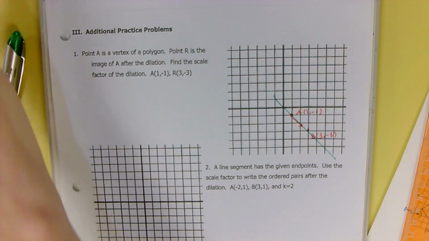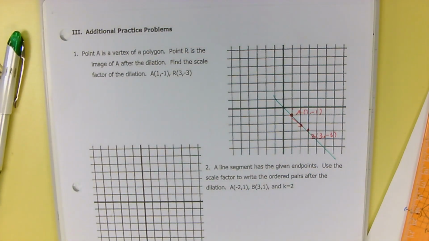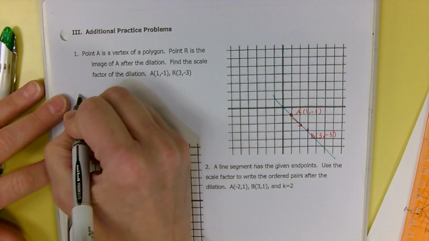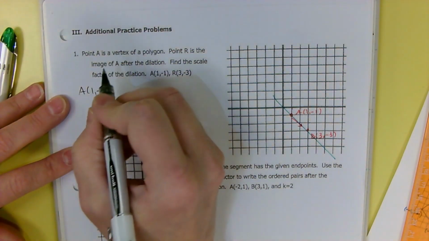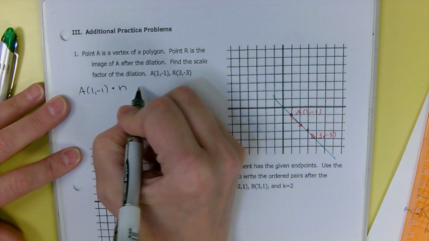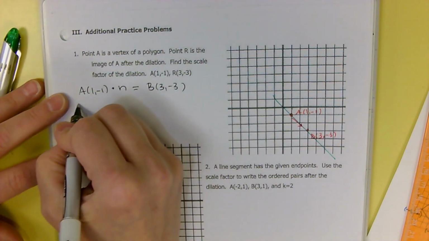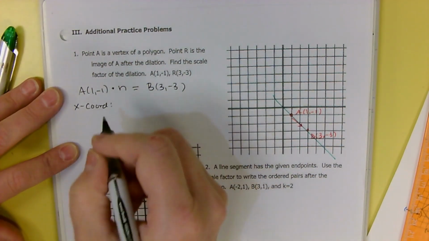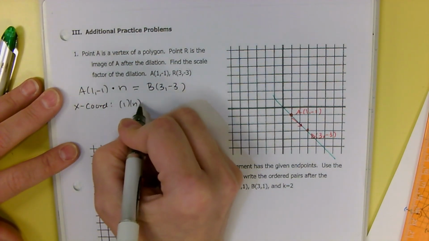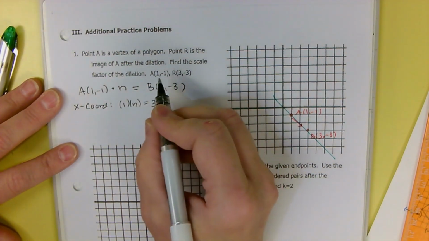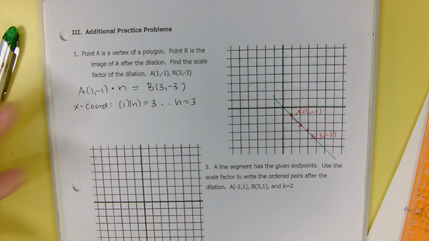All right, so the way you break this down, remember on the first page when you're trying to do an enlargement, you would take the coordinates and multiply them by the scale factor of the enlargement, right? And that made them twice as big. We need to know what to multiply these by. So we're going to take the coordinates of A, which are 1 and negative 1. We're going to multiply the coordinates by n and set it equal to B, which is 3 and negative 3. So we're going to start with the x coordinate. 1 times n equals the x coordinate of B, which is 3. We get n equals 3.